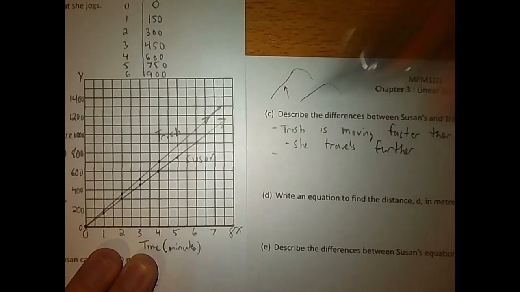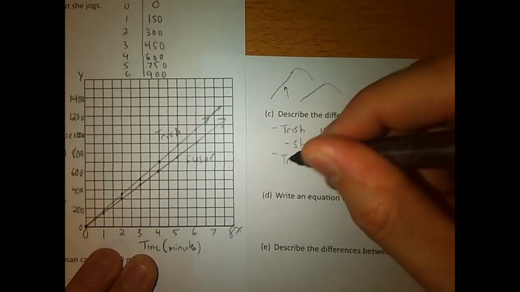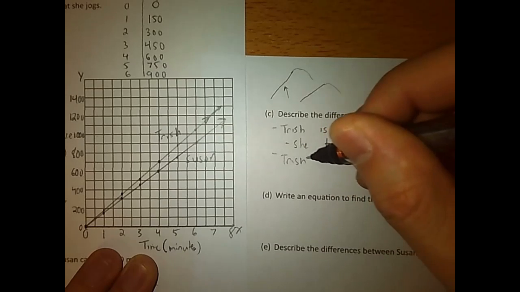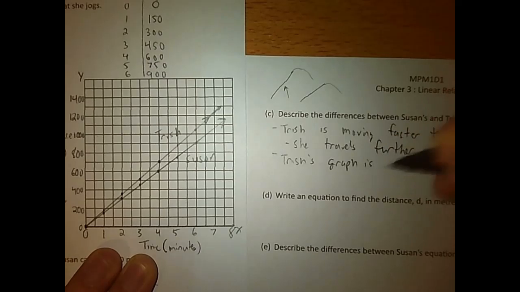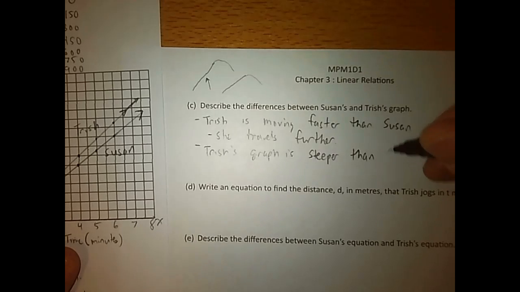So we can say that Trisha's graph is steeper than Susan's.